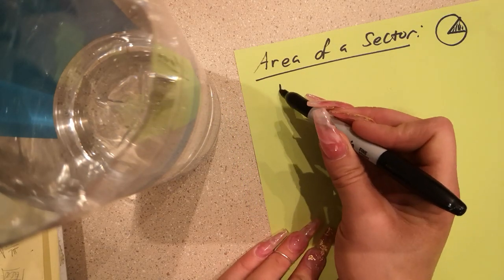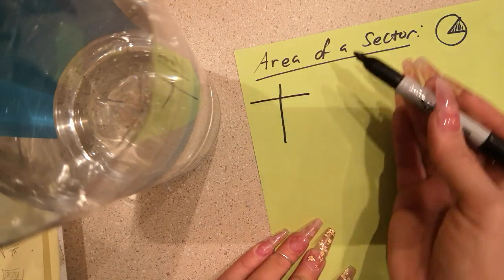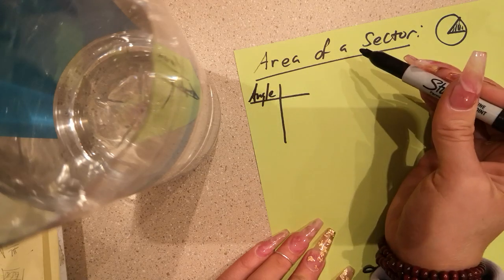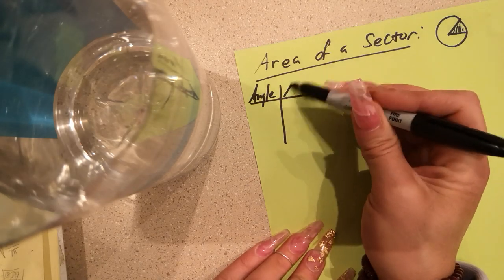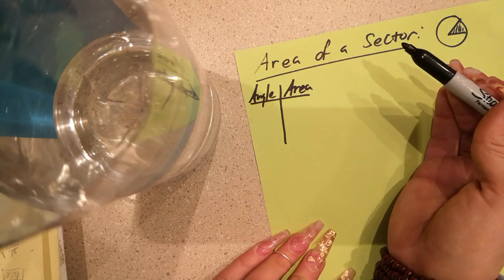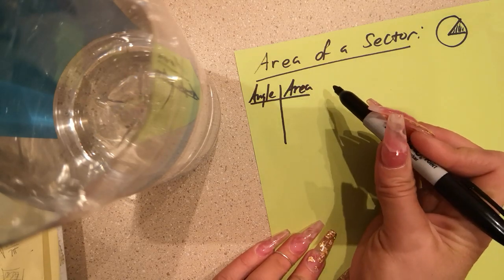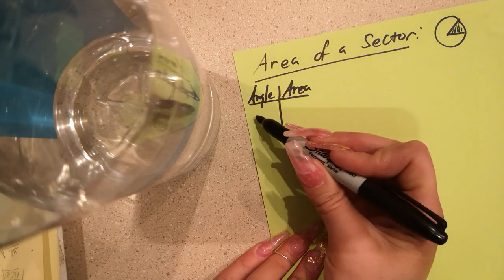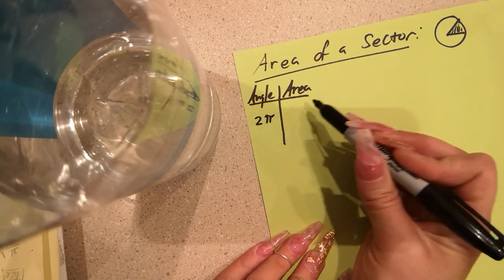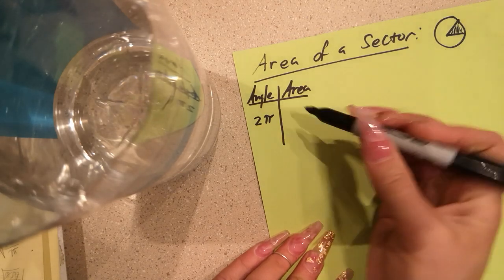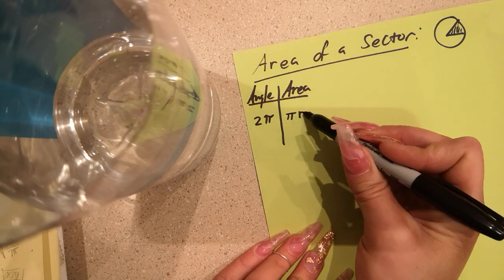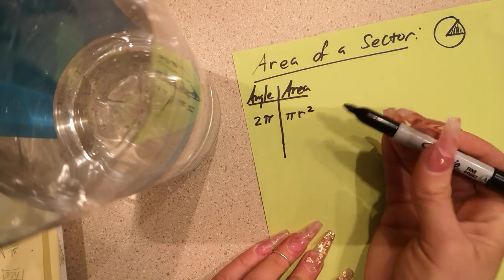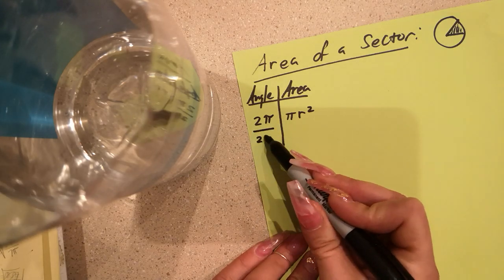I can come up with this formula pretty easily as well. Here's the way I think about this. Let me start by thinking about a full circle. If I were to go all the way around the circle, thinking in radians, I would have gone 2 pi radians. And for a full circle, I can find the area using the formula pi r squared. Then what if I want to know what 1 radian corresponds with?